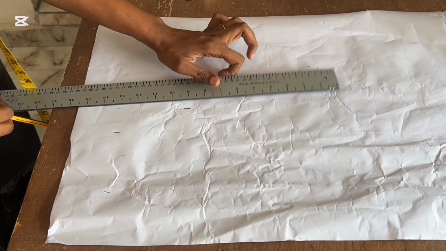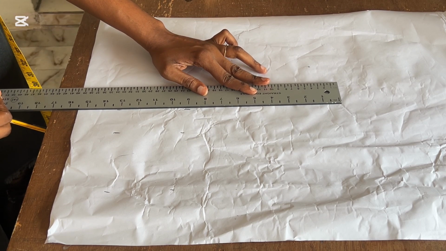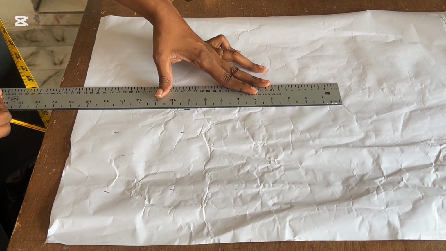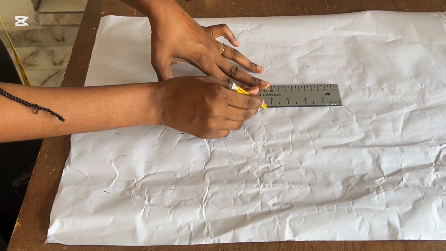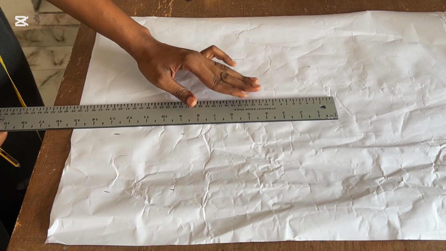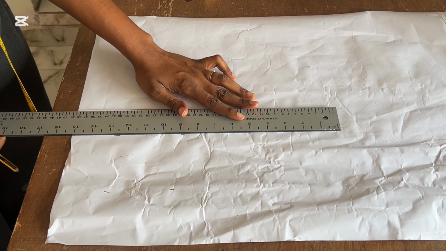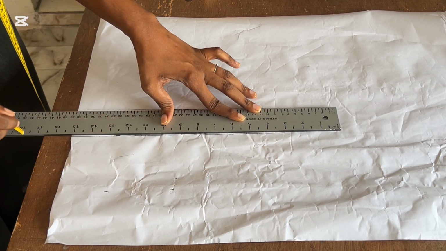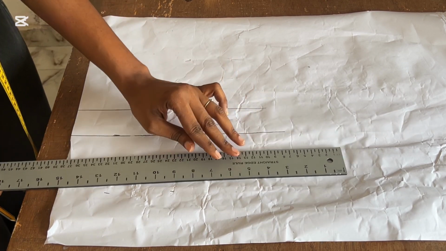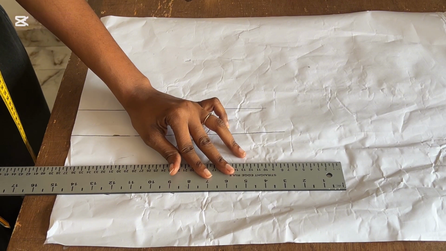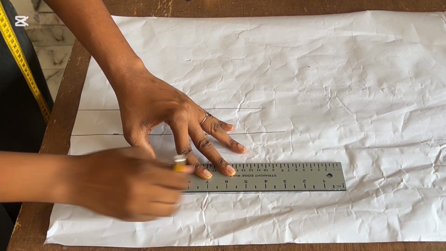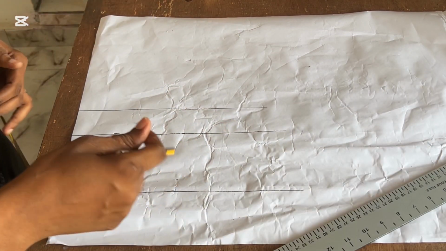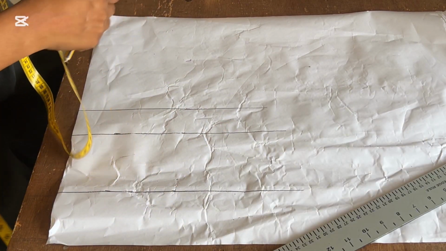My armhole depth is actually 8 inches, but I'm increasing. I'm adding 1 inch for shoulder slope, because you're going to come down by 1 inch for shoulder slope. When you add it like that, it will give you 9 inches. When I deduct it, you will get back your 8 inches. You get to understand what I mean by that.